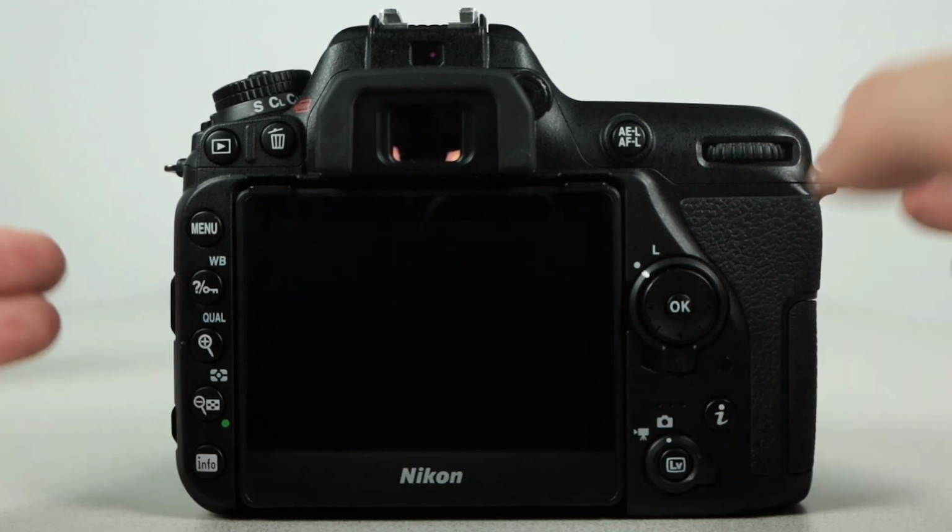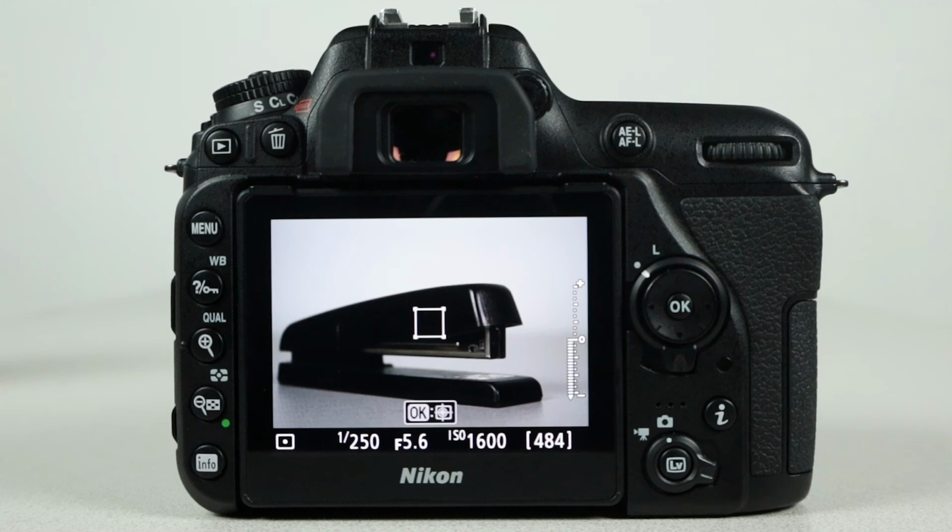To start, find a subject you would like to shoot and focus on it. If you're in a controlled environment, then make sure the lighting is set up the way you want before moving on to the next step.